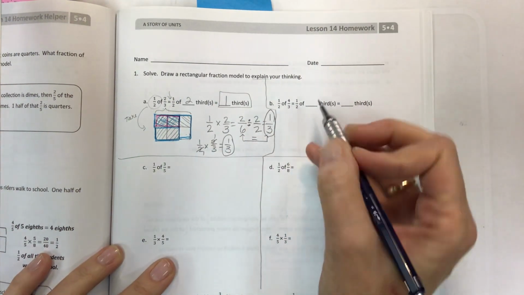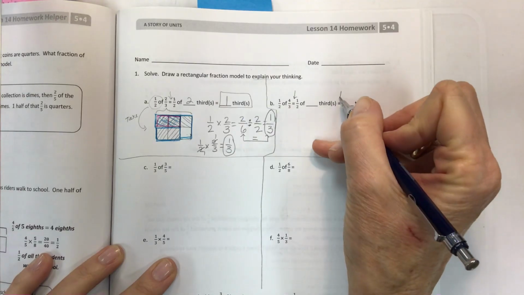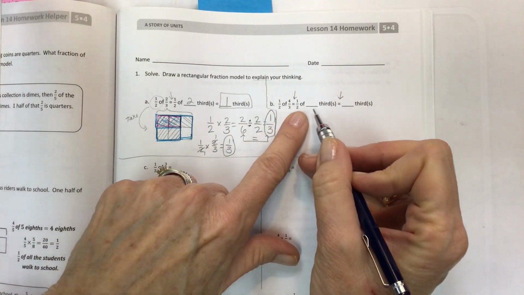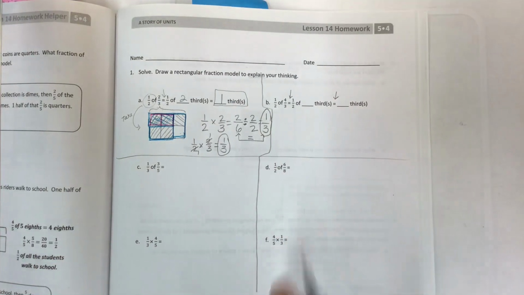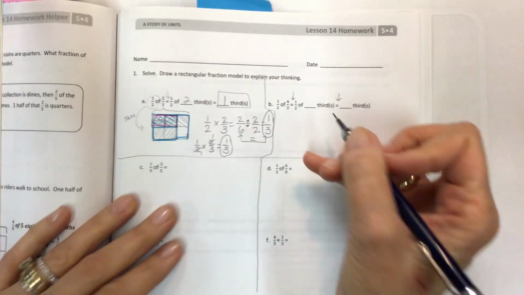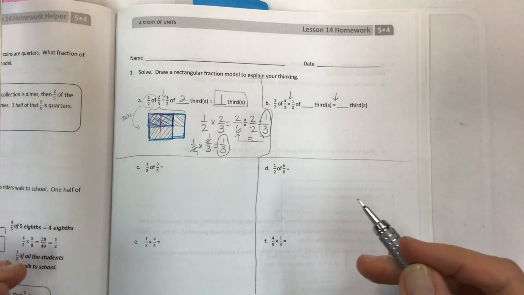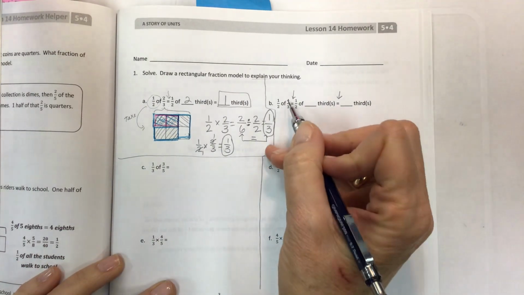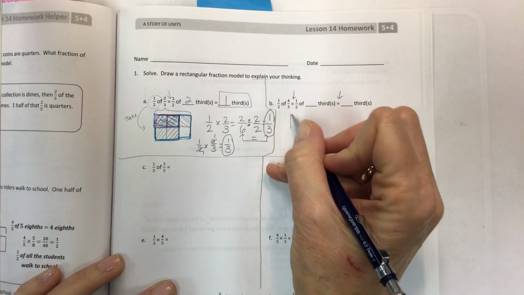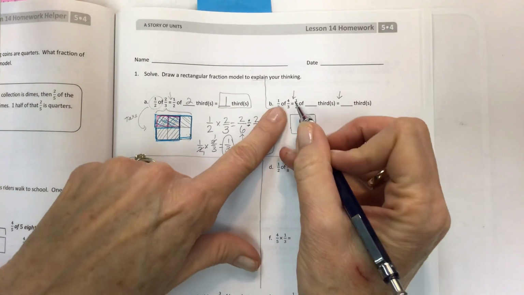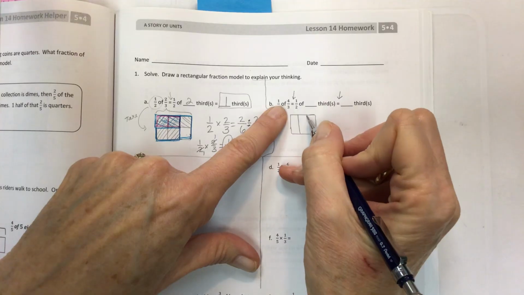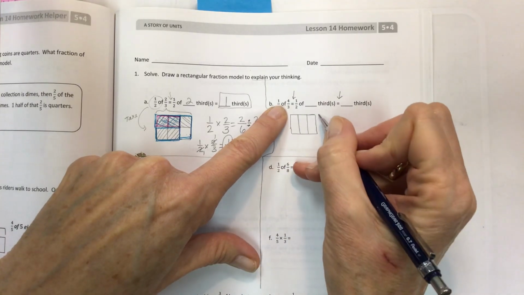Okay, second one with the super wordy, annoying double equal signs to try to figure this out. It's 1/2 of 4/3. So this time I have thirds, but I have more than 1. 4/3 means, let's make our 4/3. There's 3/3.